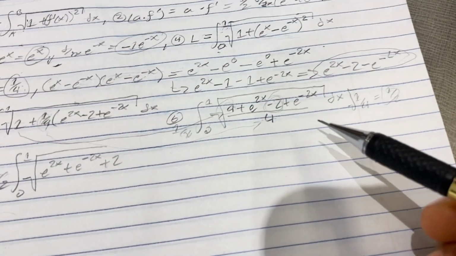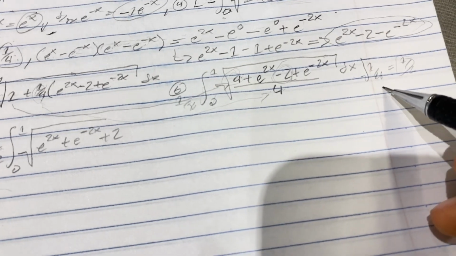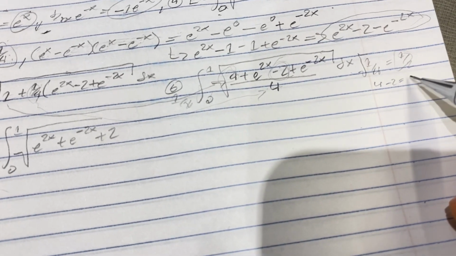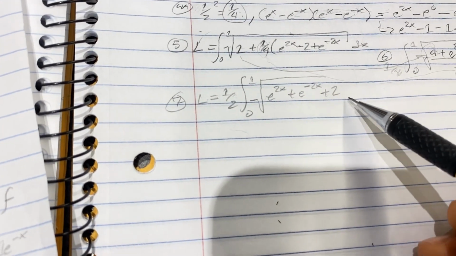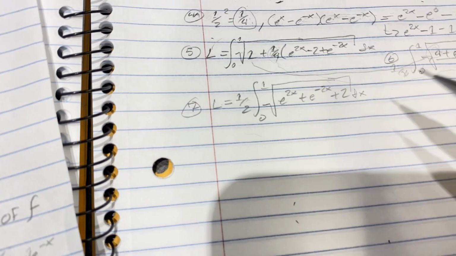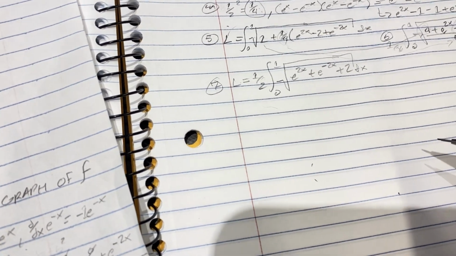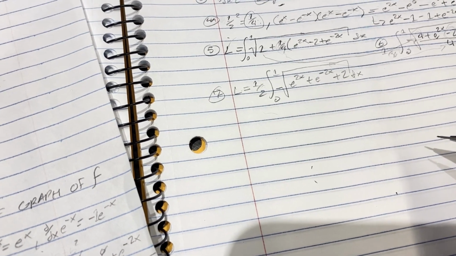Because we added like terms. Remember, 4 minus 2 equals 2, right? So I'm gonna just write that here, 4 minus 2 equals plus 2. And that's gonna be placed right here, all with the dx afterward. And so we move on to step 8.